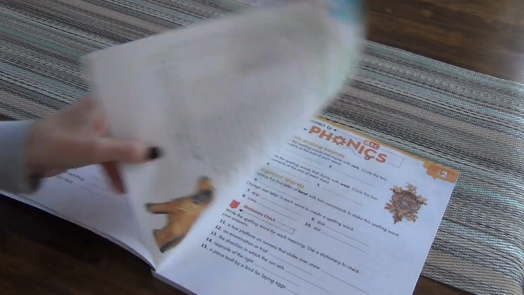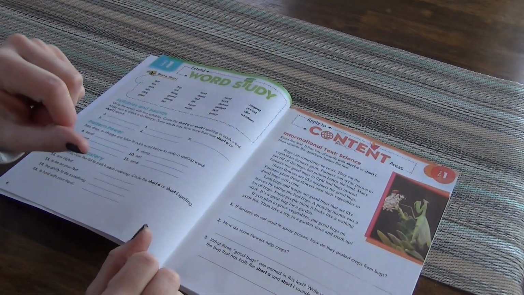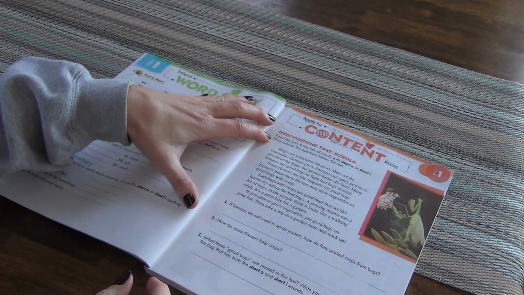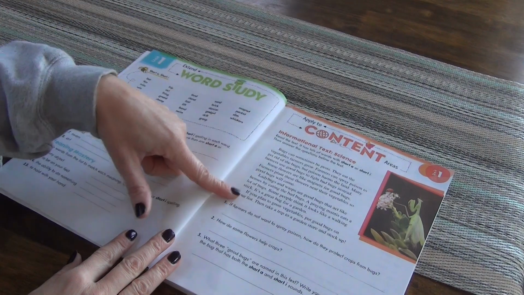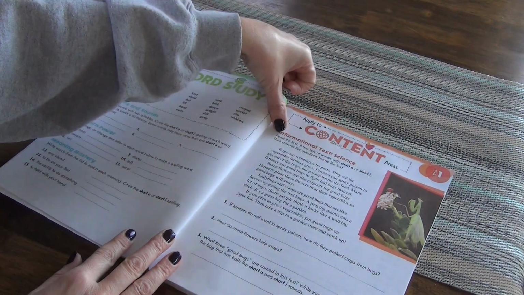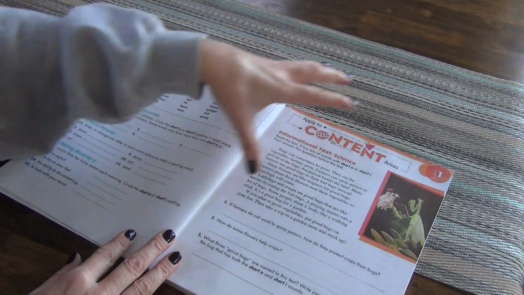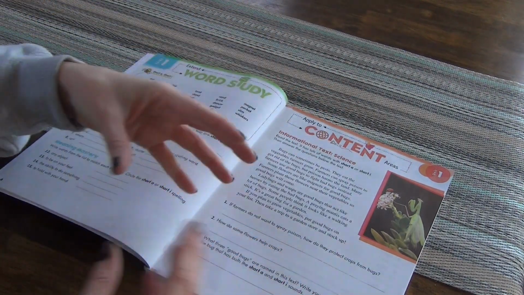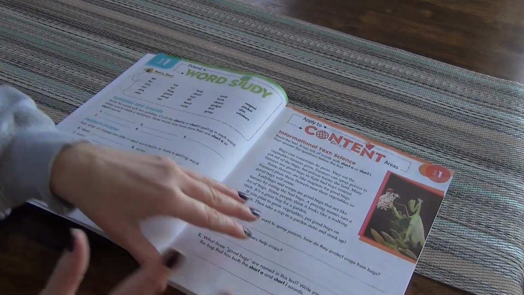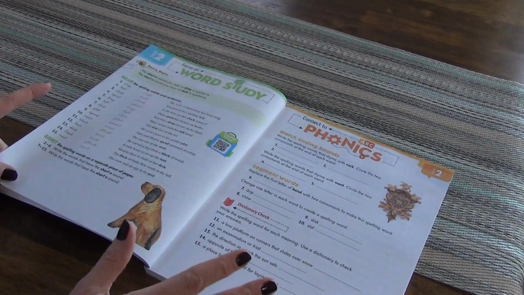Now, this is the last page for Unit 1, which is really cool. Informational text on science. You're going to read the text. It has a lot of words with short A or short I. Then answer the questions below the text. So they're seeing those words being used, and then they are answering in the text. And then that is all of Unit 1.